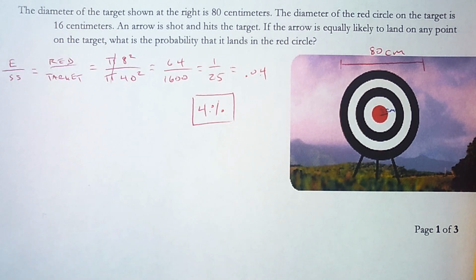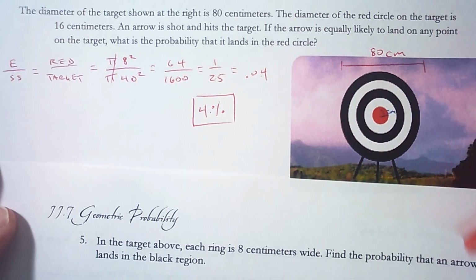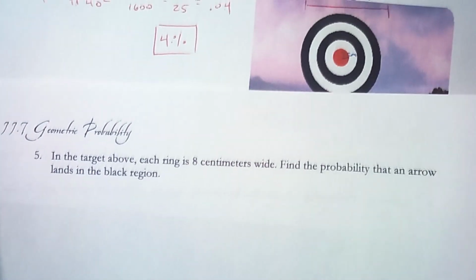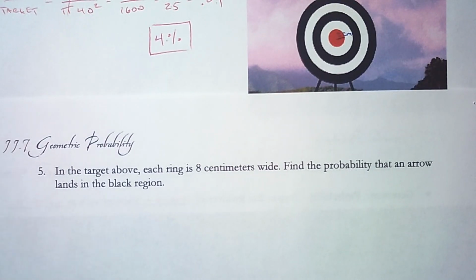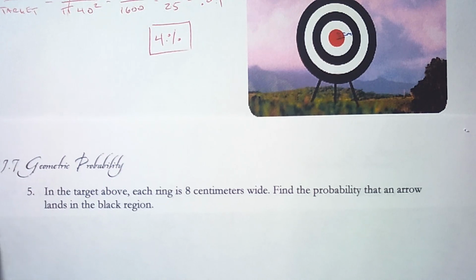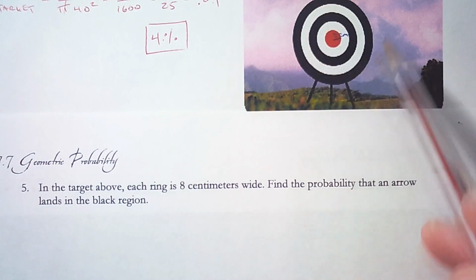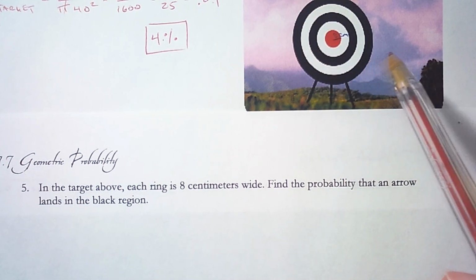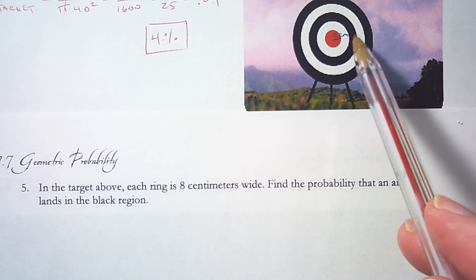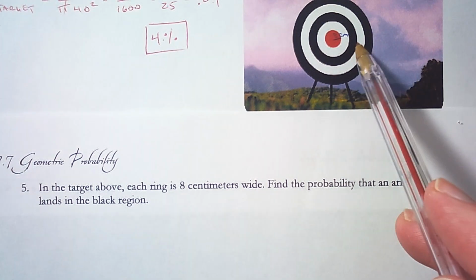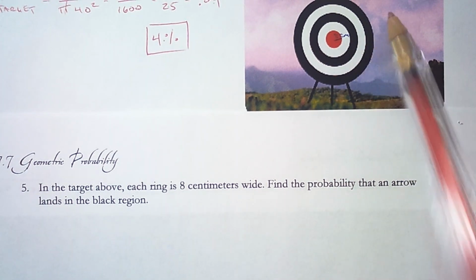Okay, now our next question uses that same target. So in that same target, each ring is 8 centimeters wide. Find the probability that an arrow lands in the black region. So if it's going to land anywhere on this target, what is the probability that it happens to land inside of one of these 2 black rings?